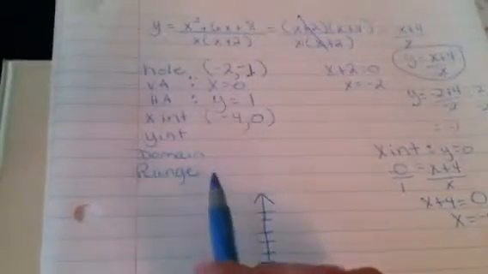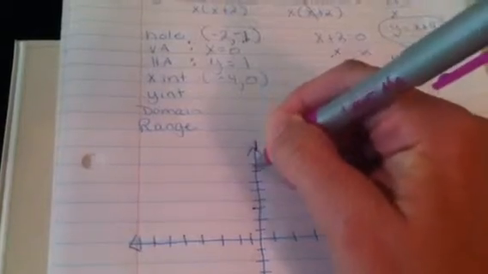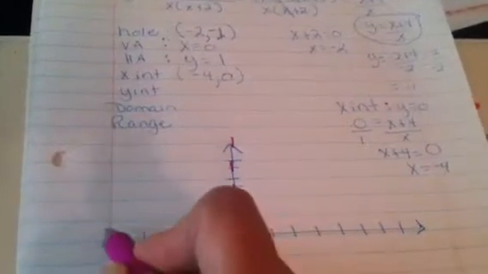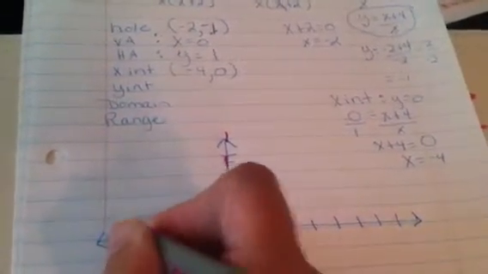Now, before I go to the y-intercept, and I could find that algebraically, but I want to point something out to you graphically because it makes it a little easier. Let's put in some of the information that we already know. x equals 0 is my vertical asymptote. So I have my dashed line going through x equals 0. And now y equals 1 is my horizontal asymptote. So let's put that guy in as well.